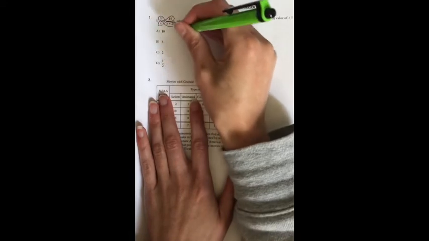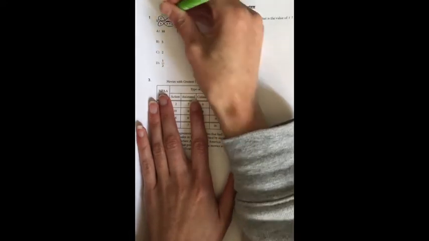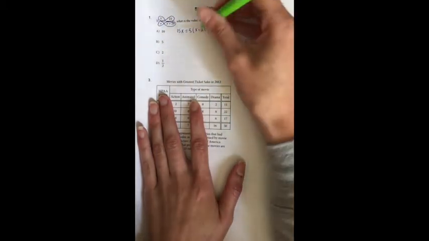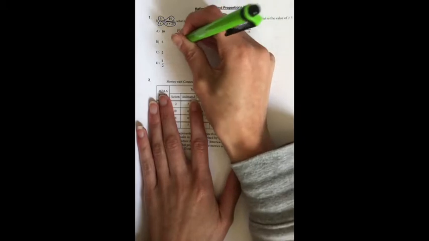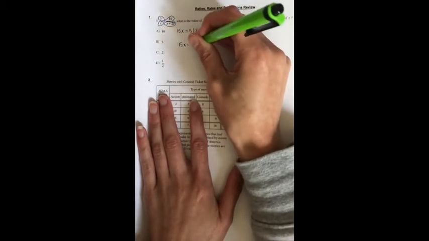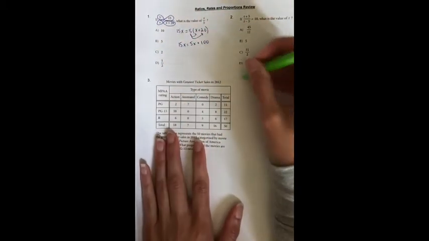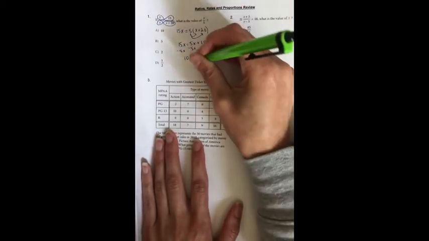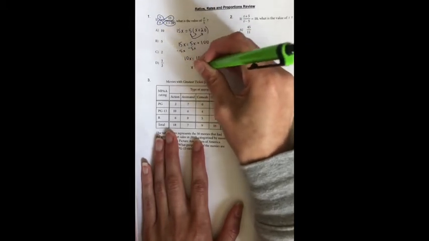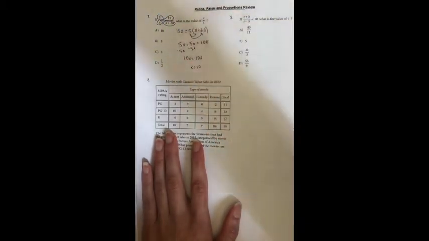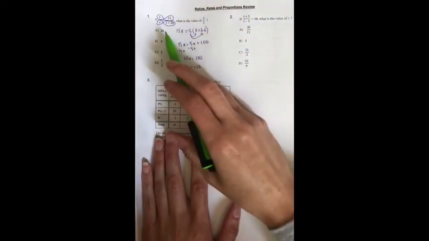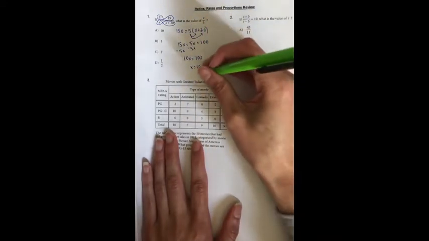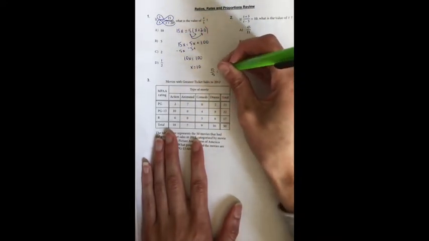So 15 times x is equal to 5 times x plus 20. Then we distribute. Then we subtract to combine like terms. And so we get x equals 10. Now, you might be like, ooh, A. However, it's not asking for what x is, it's asking for x over 5. So the answer is 10 over 5, which is 2.